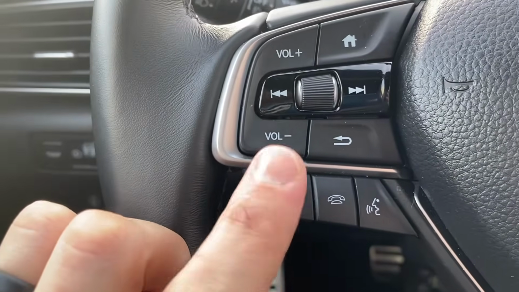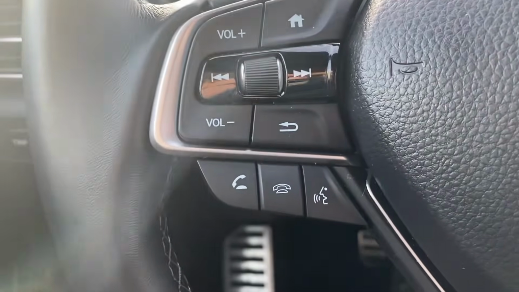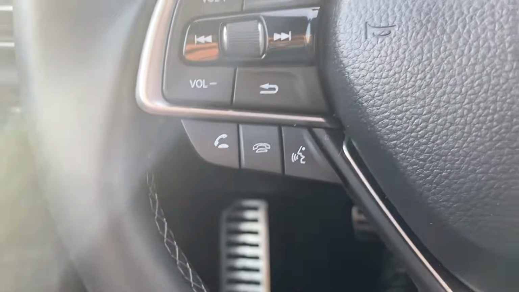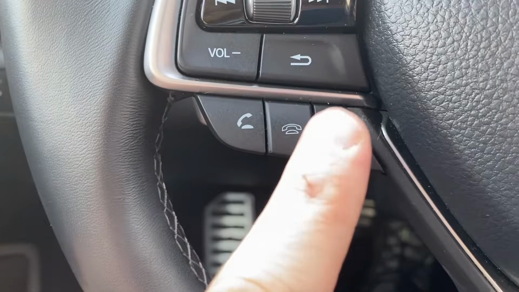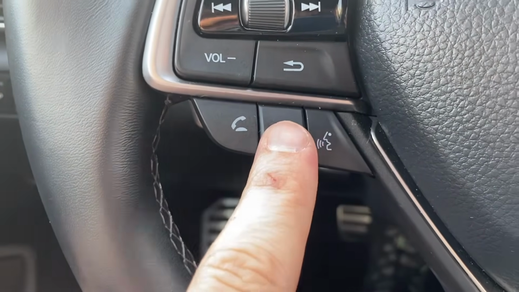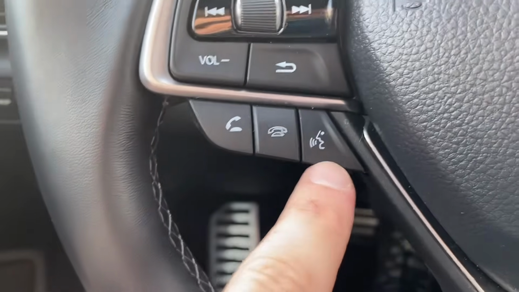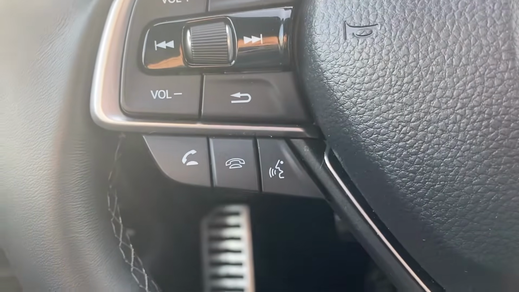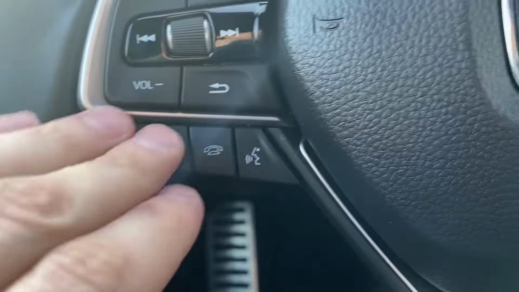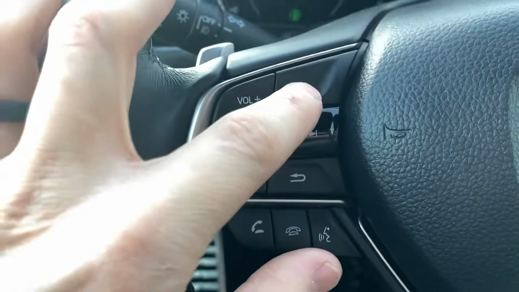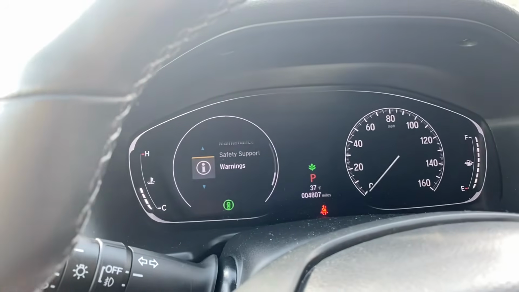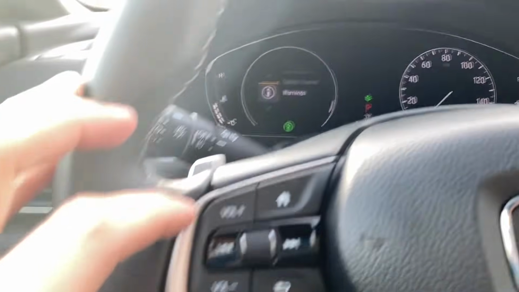Okay, so this button is the pickup button. You can press it to go directly to the phone screen or to answer an incoming call. This is the hang up button. Press it to end a call or cancel a command. This is the talk button. You can press it to call a number with your stored voice tag. Those are those 3. So if you press this, you go back to the home page, which is this.